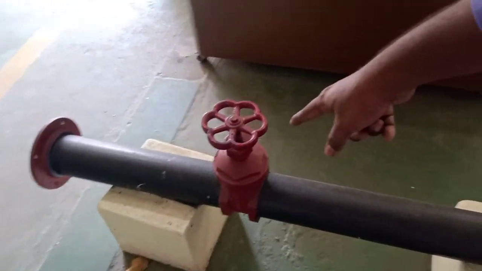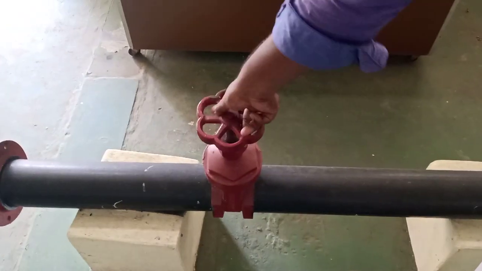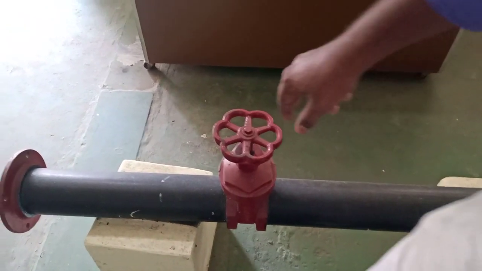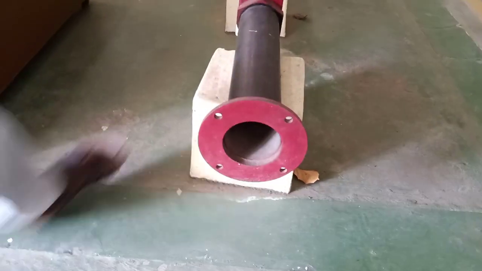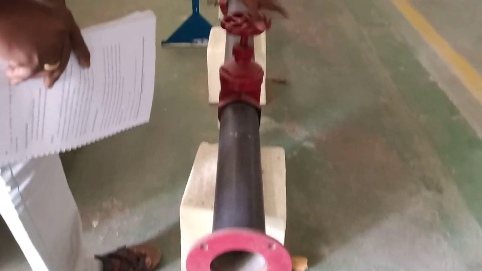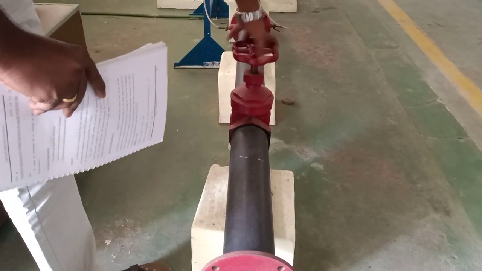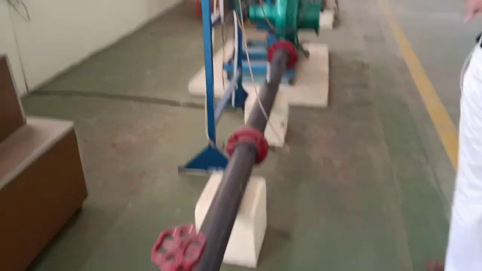We can control the air outflow with this throttle valve. The throttle valve is now fully closed. If you open this throttle valve, the air will be discharged with a high velocity and a high volume flow rate.